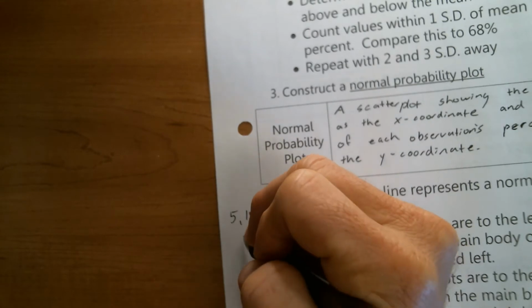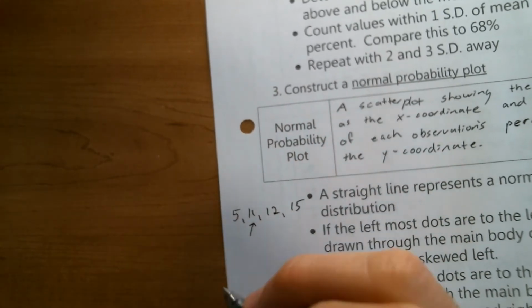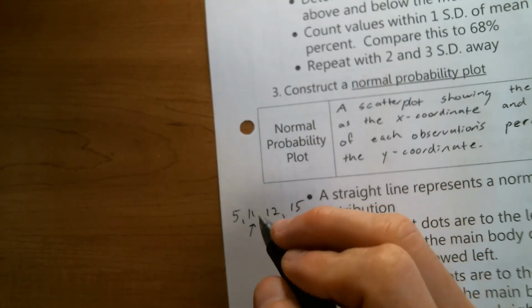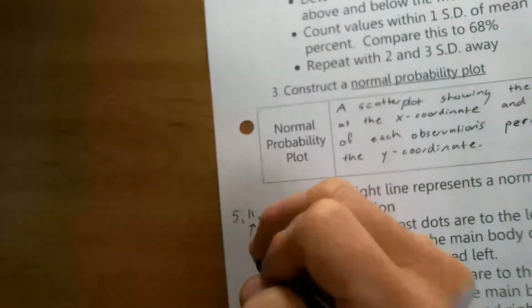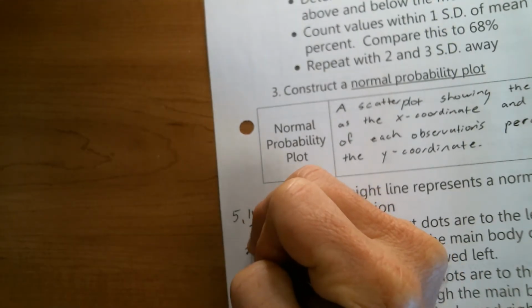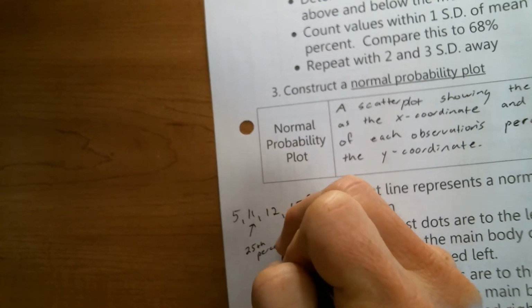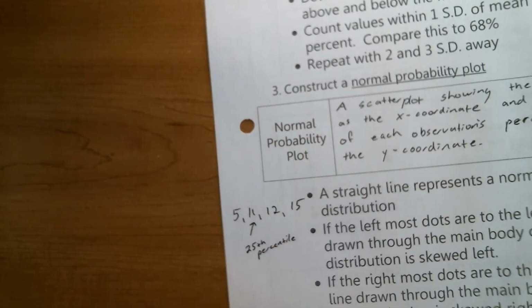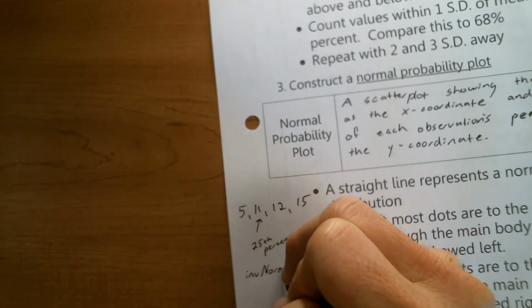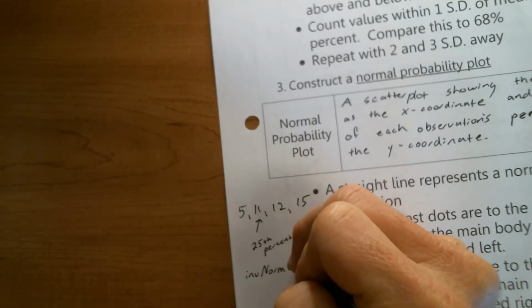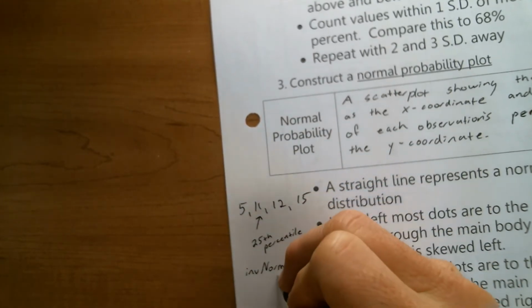This 11 here has 1 observation below it out of 4 observations, so this would be at the 25th percentile. I would then do an inverse norm of 0.25. That would give me a z-score.